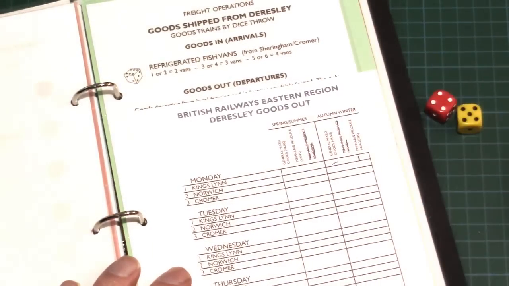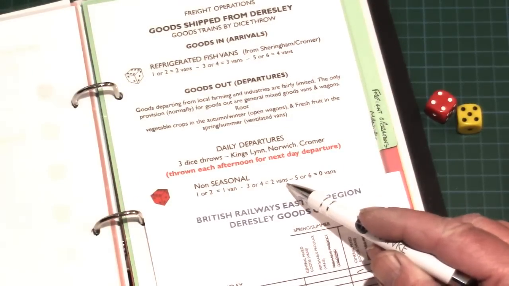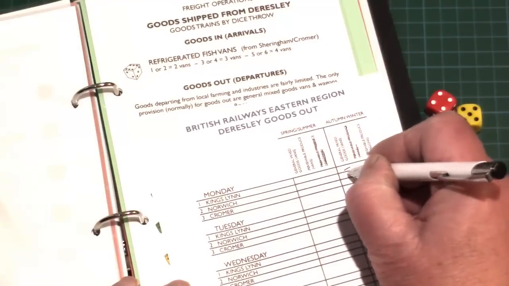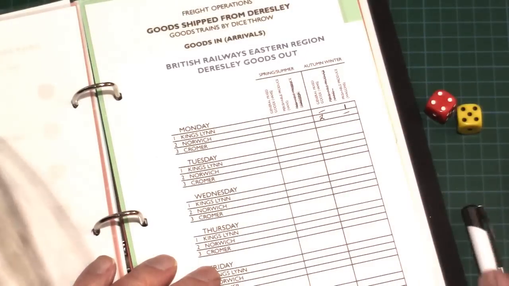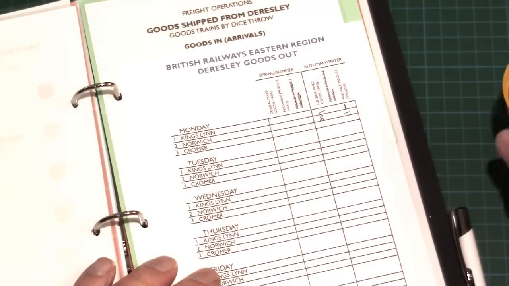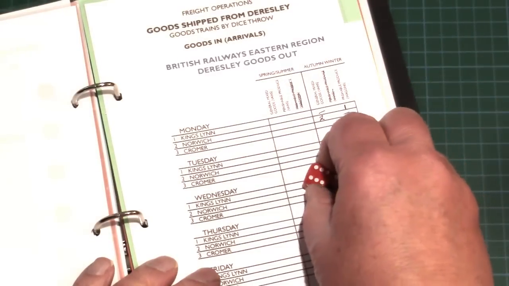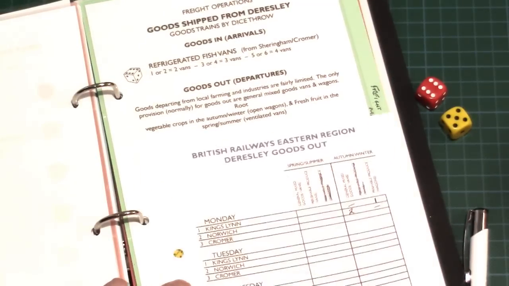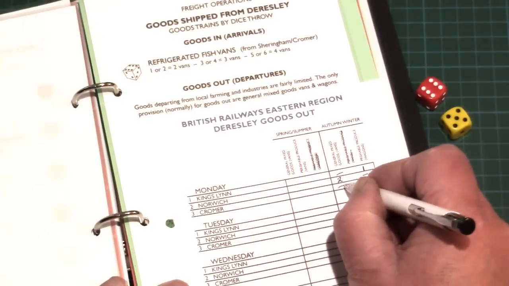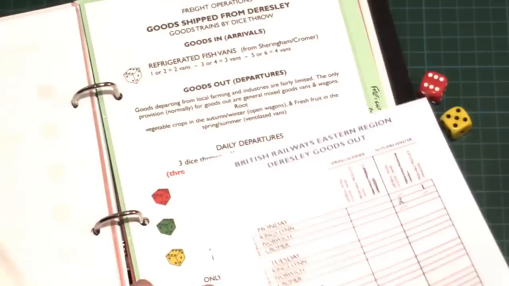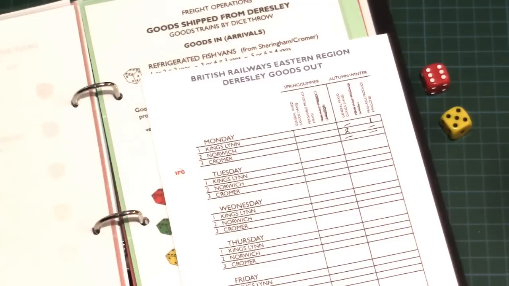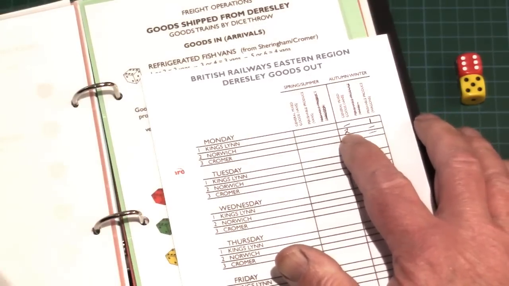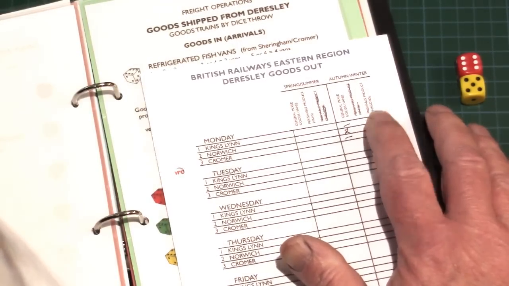Norwich, a 4 and a 5, so a red 4 is 2 vans, so that's 2 vans for Norwich, and wagons of 5 is no wagons. And finally for Cromer, that's Sheringham and Holt, a 6 and a 5. A 6 is no vans, and a 5 is no wagons. So that's not too bad actually, considering I need to buy some more wagons to operate this thing properly. It means that for tomorrow, Tuesday, I only have to get together 2 box vans and 1 open wagon.